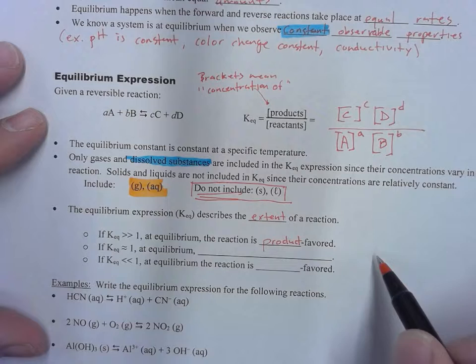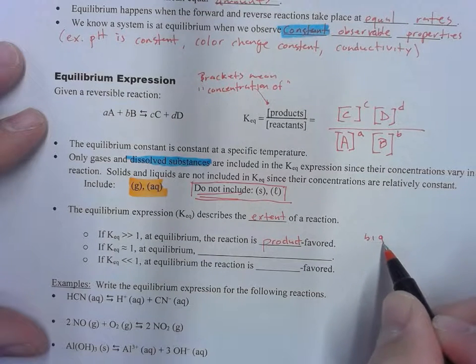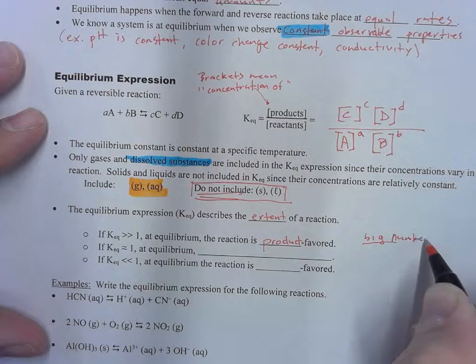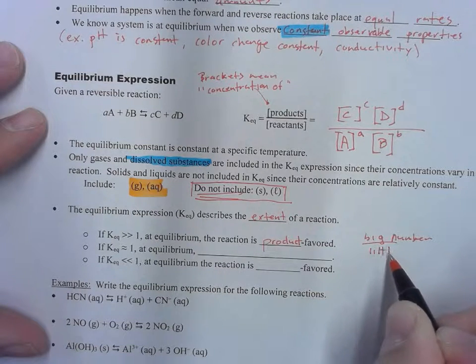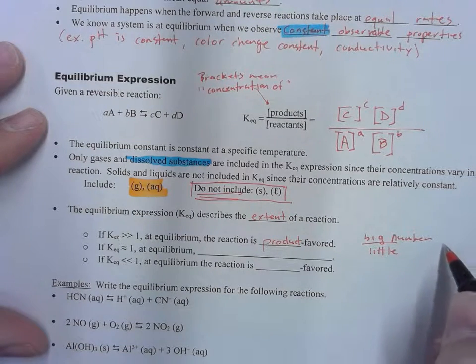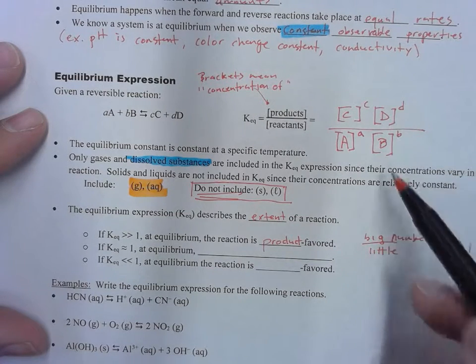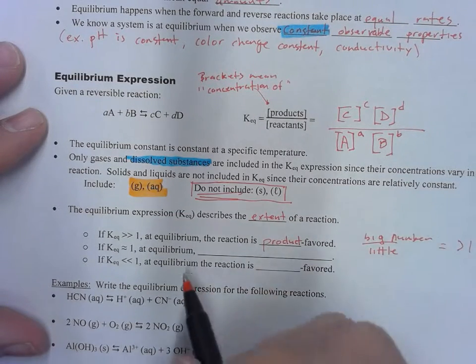I'll say it again. Big number divided by a little number. Look, big number over little equals greater than 1. You guys ever think about that? What about if you had a little number divided by a big number? Well, it's going to be less than 1.